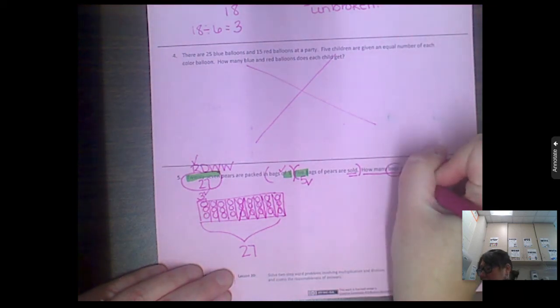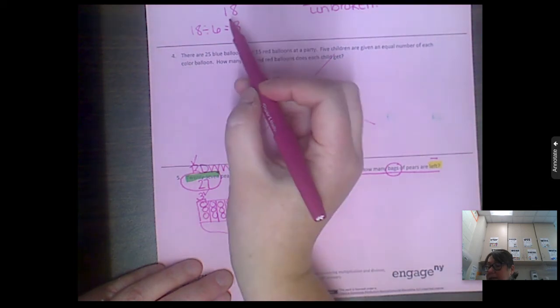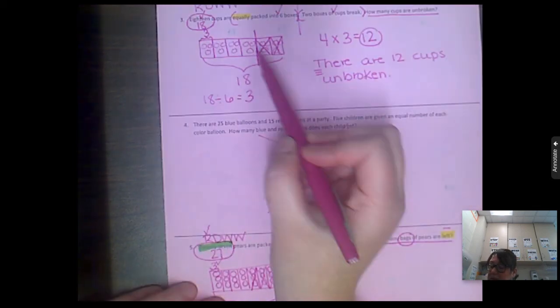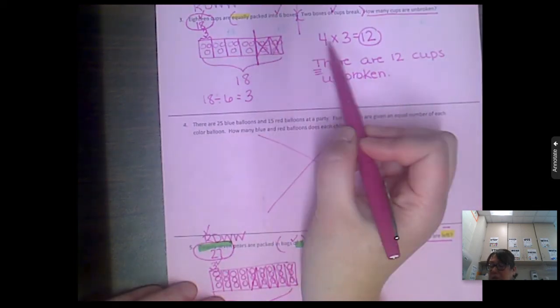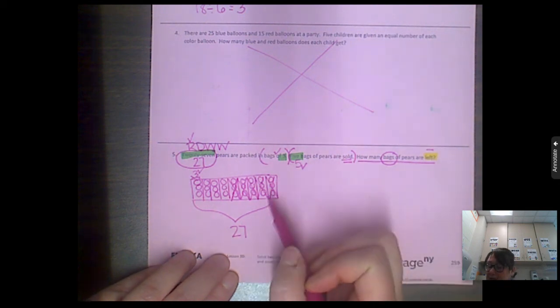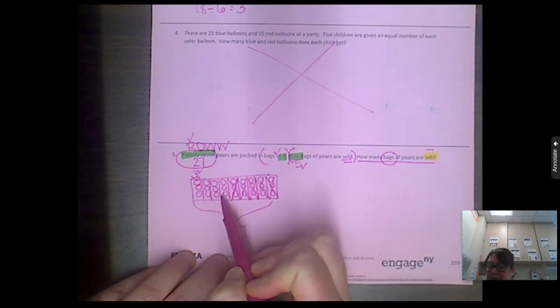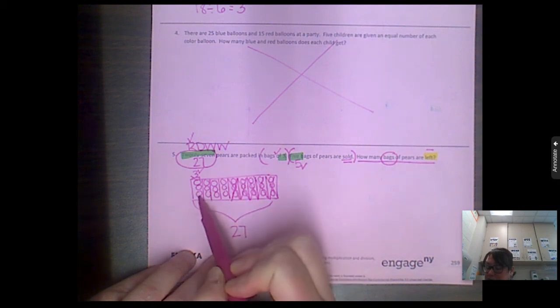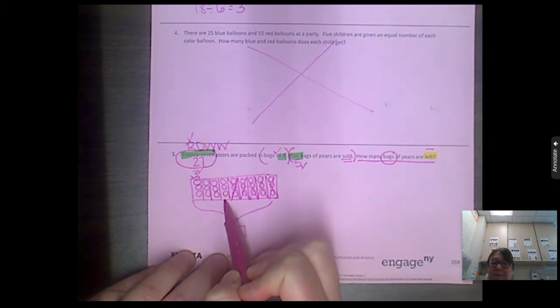So this one is kind of tricky because up here, we said that there was 4 groups left and there was 3 in each one. So we did 4 times 3 equals 12. But this time it's asking, we did all this hard work, so let's make sure we get it right to the very end, okay? How many bags are left? Well, each one of these groups represents a bag, right? So if you look, there's 1, 2, 3, 4 groups or 4 bags left.